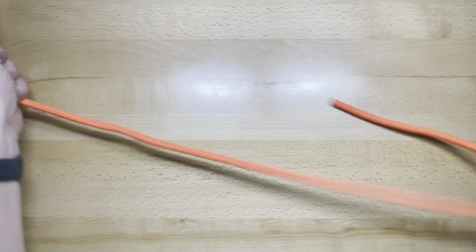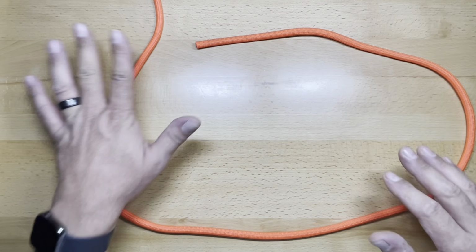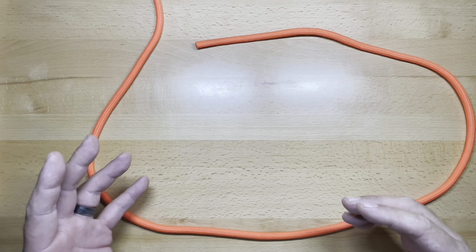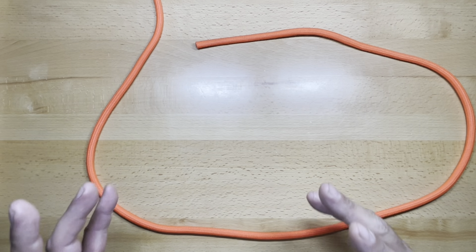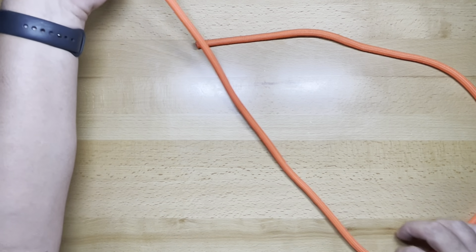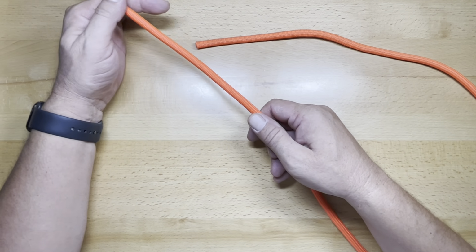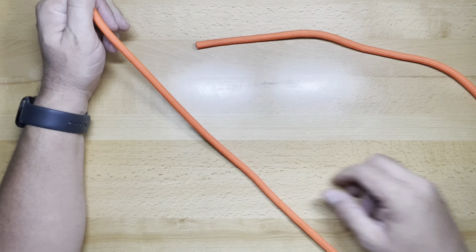So now for the one-handed method of this, let's say, as an example, you're trapped down in a small ravine and a fireman has thrown you a safety line in order to tie yourself up. So with that, you'll have a little bit of pressure on your standing end of the rope, and I'm going to simulate that by just holding it with my left hand.